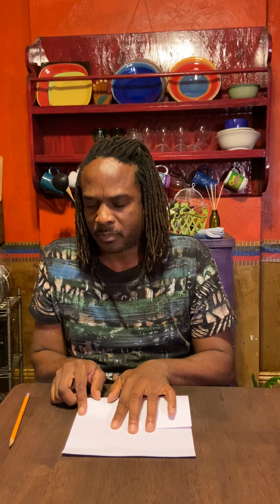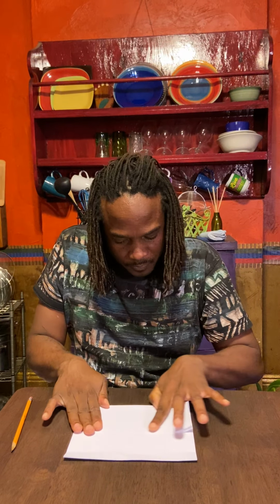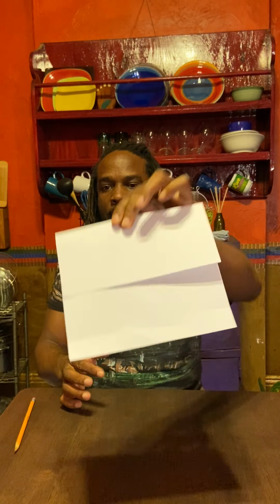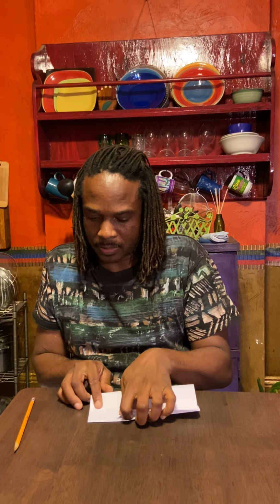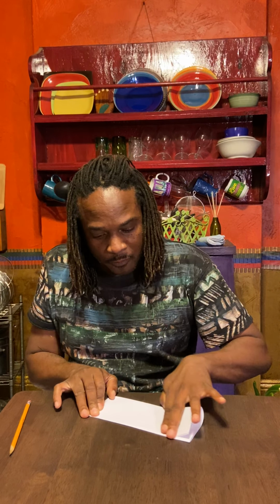I'm going to fold it somewhere in the middle, a little bit past the middle, and then I'm going to make a crease. Now, I'm going to fold over again. I'm folding in, and I'm going to fold it down and make another crease.